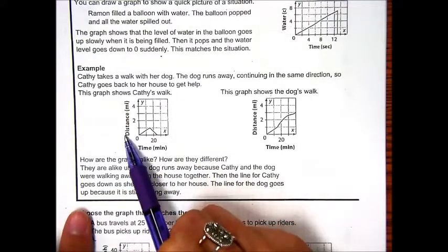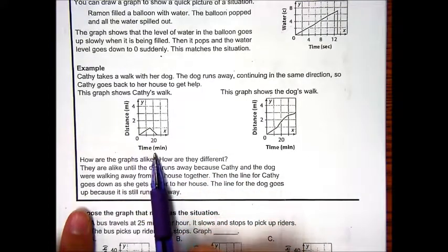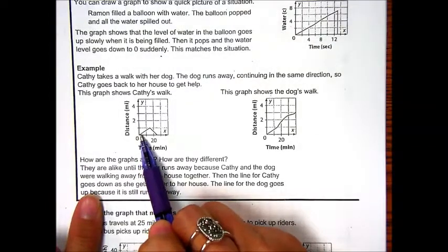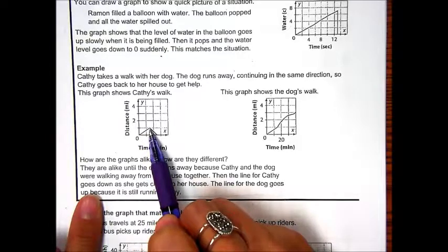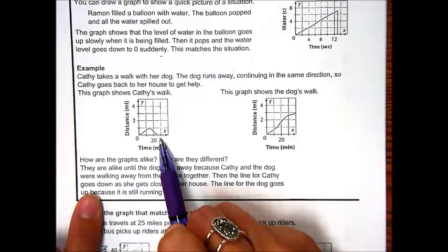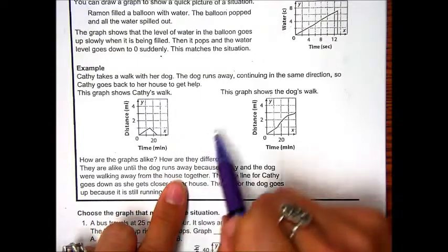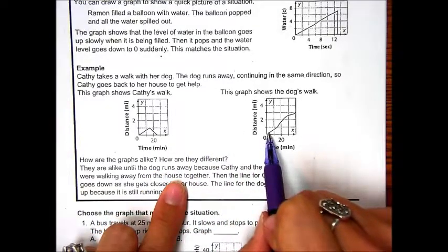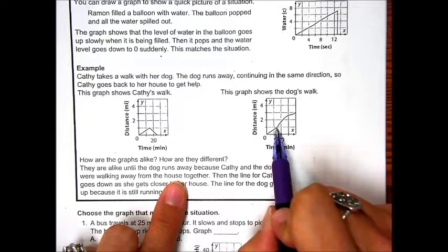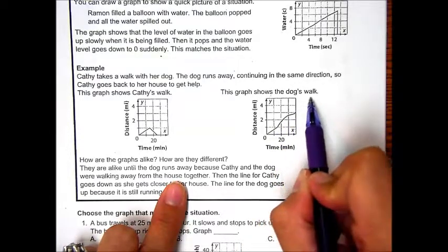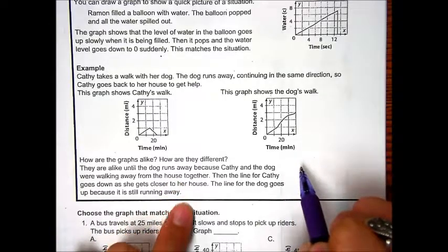This side is labeled as distance in miles that they've traveled, and this is the period of time that passed in minutes. With Kathy, this increase shows that she was increasing her distance away from home walking the dog. But once the dog ran away, she turned around and went back home to get help, so the distance decreases and goes downhill, showing she went back home. However, the dog starts out the same as Kathy, with its distance from home increasing over time until the dog suddenly gets a mind of its own, runs away, and its distance continues to grow as it runs away from home in the same direction that they were originally walking.